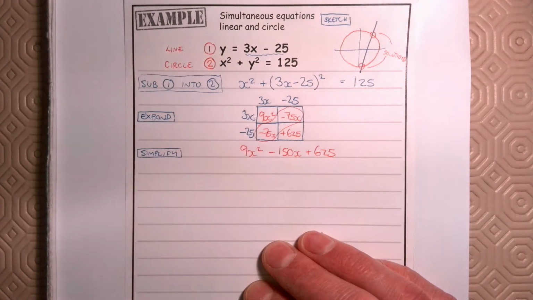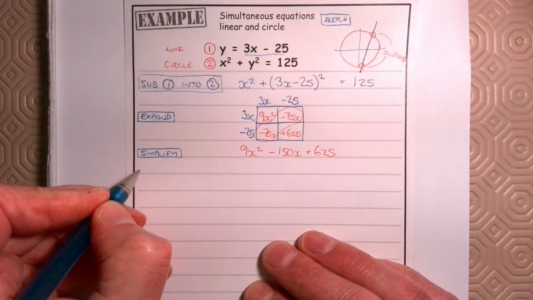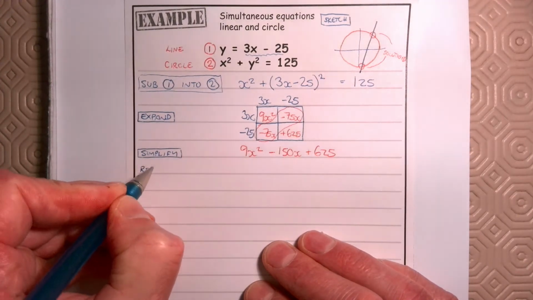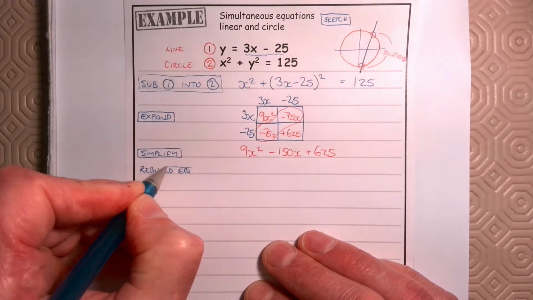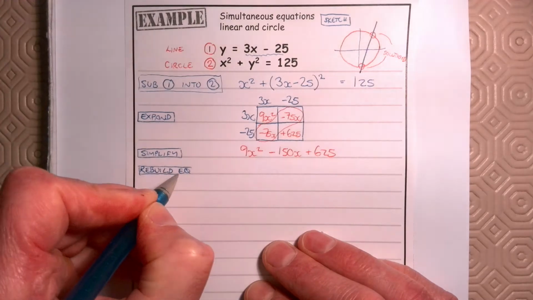Excellent, another mark. Now, don't forget, we've not really finished this puzzle yet, because we've got to rebuild the equation. That was only part of the puzzle.